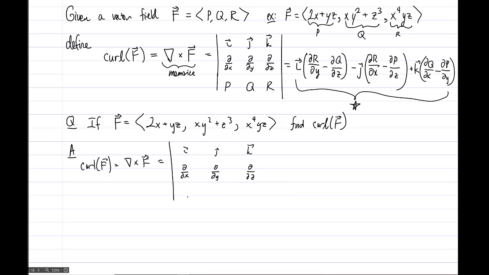And then the components of f, so 2x plus yz, and then xy squared plus z cubed, and x to the 4th yz.